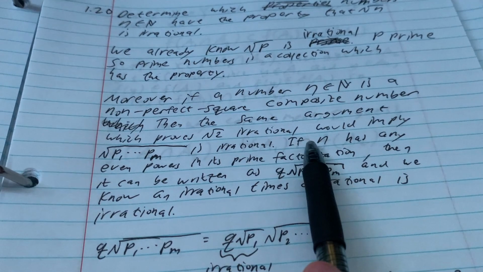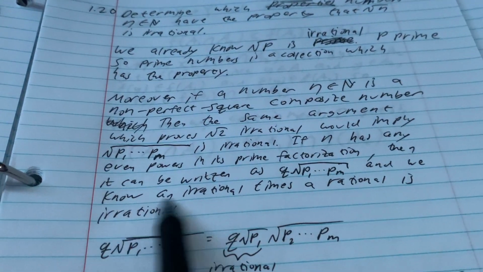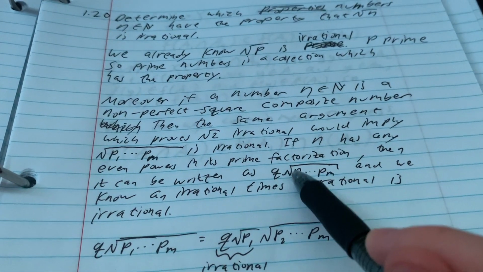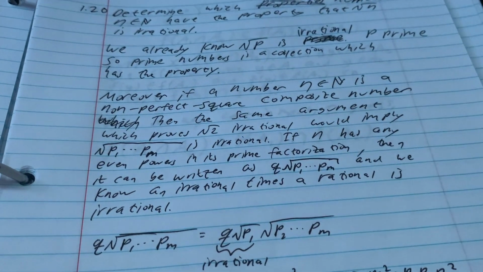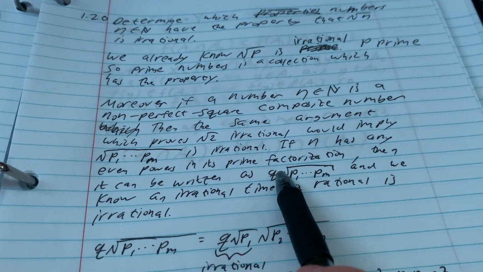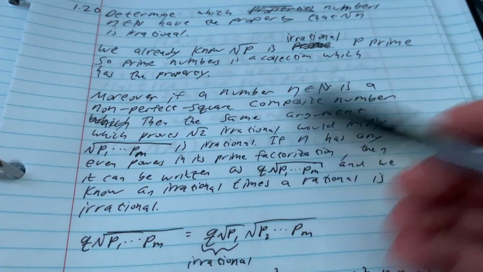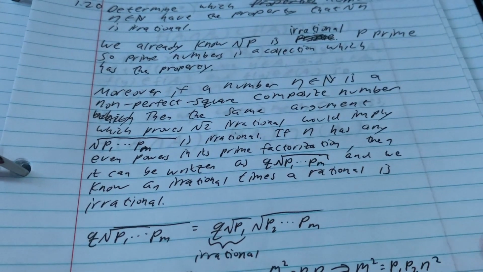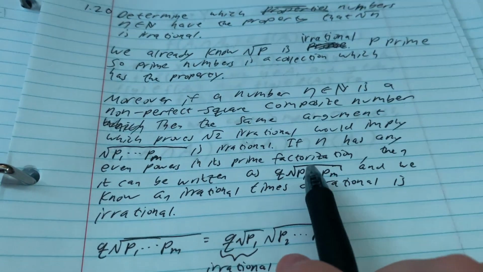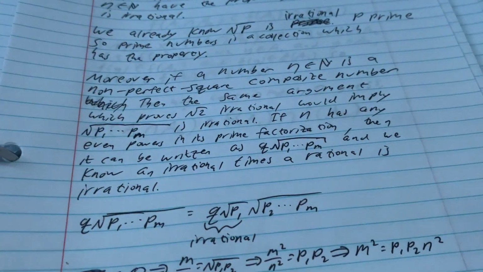If n has any even powers in its prime factorization, then it can be written as q times root of p1 times up to pn, where we can just pull the even powers out, because that means there's something squared, and the square root of that is just the thing. So we can pull out all the terms with even powers. I just represented that by a q here.